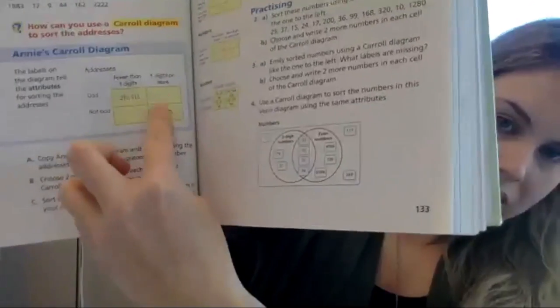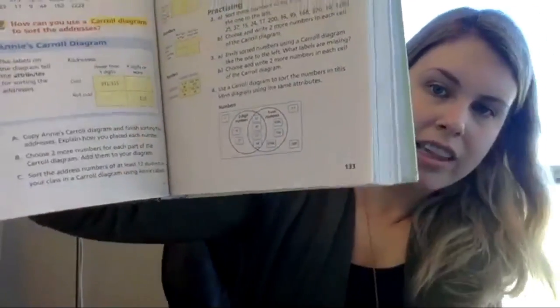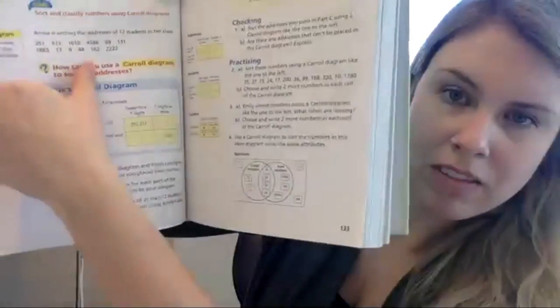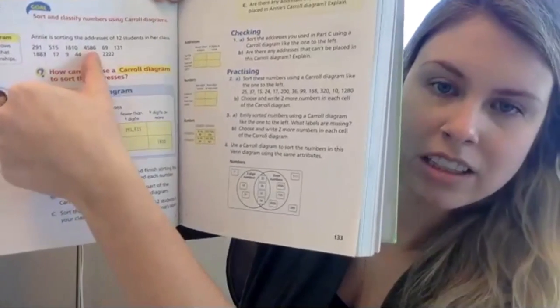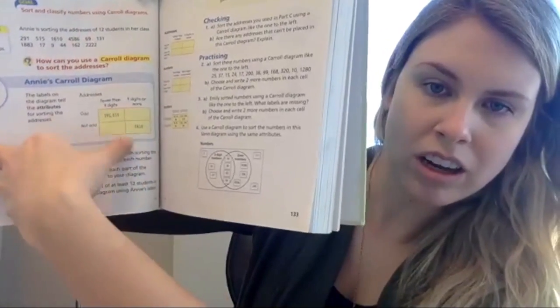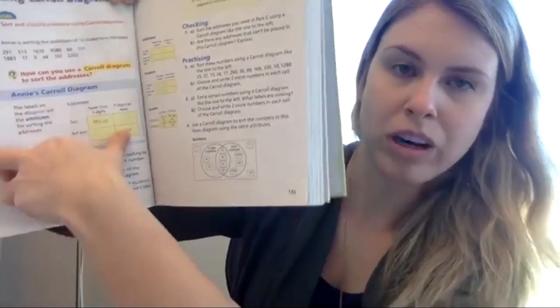It's a 4-digit and it's even. Yeah, so first I'm going to check how many digits there are. There are 4, so it has to go in one of these boxes because there are 4 digits. And then he looked to see if it was even or odd. It ends in a 6, so it's even, so it's not odd. So it's going to go with this one right here. Good.